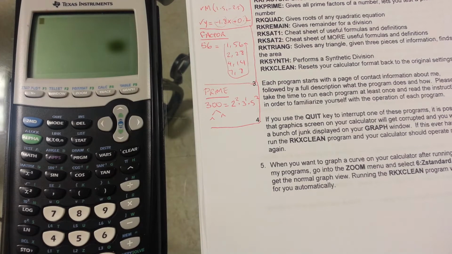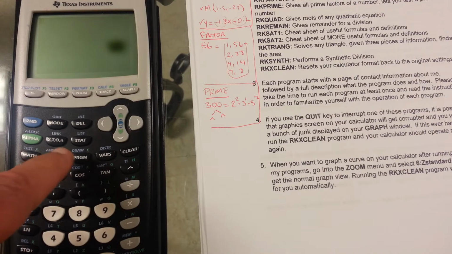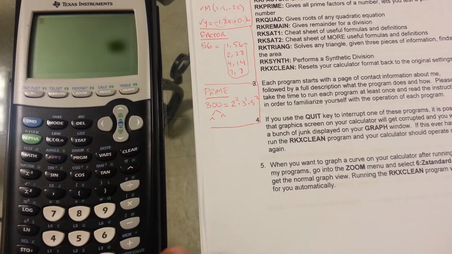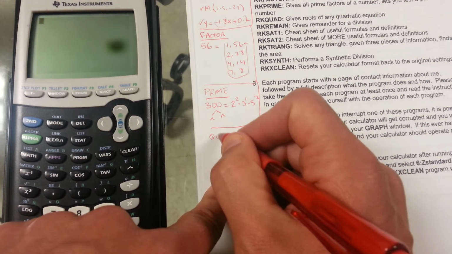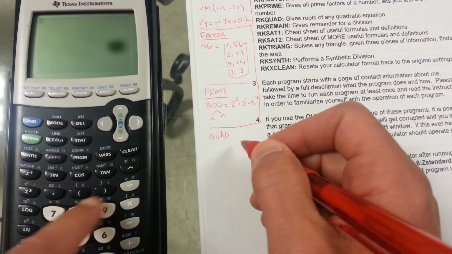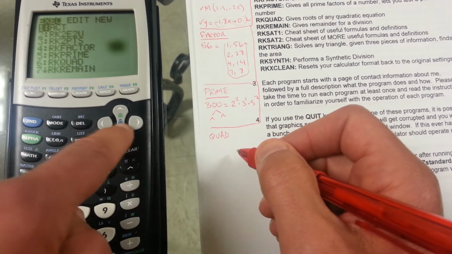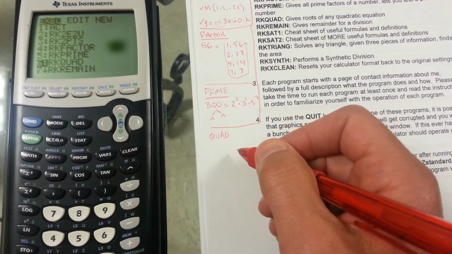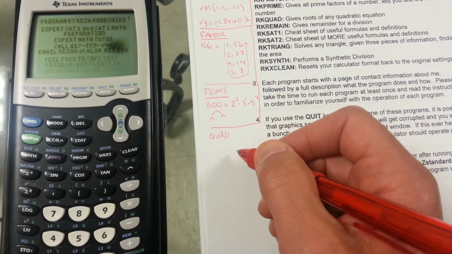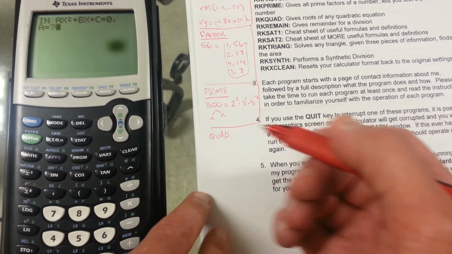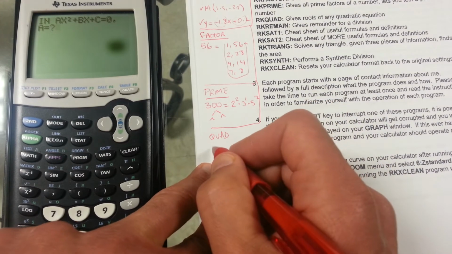The next program on this list is named quad. So this program solves a quadratic equation for you. If I go into the programs list, find quad, hit enter and enter. Doesn't have a description page because it's pretty obvious what it does.